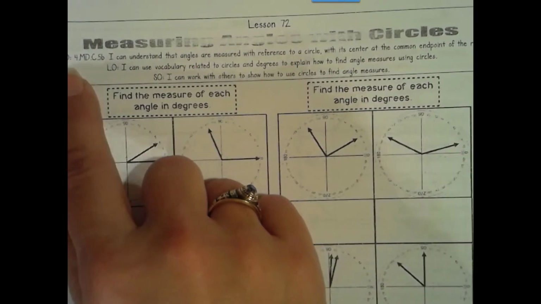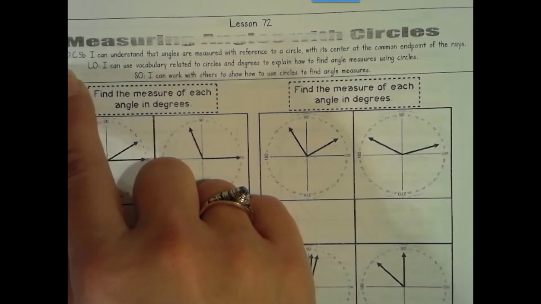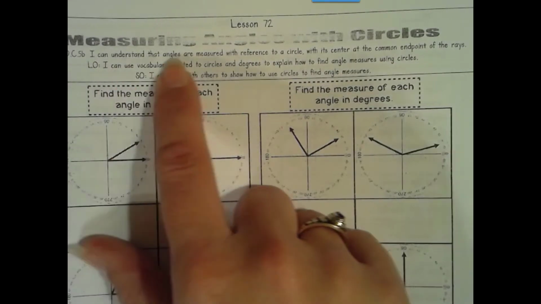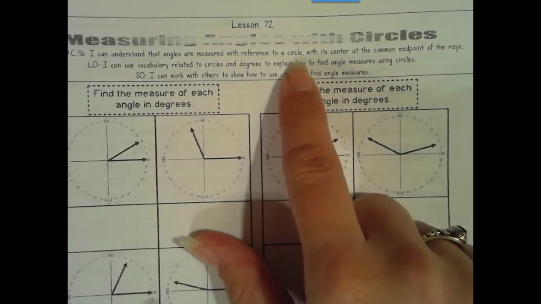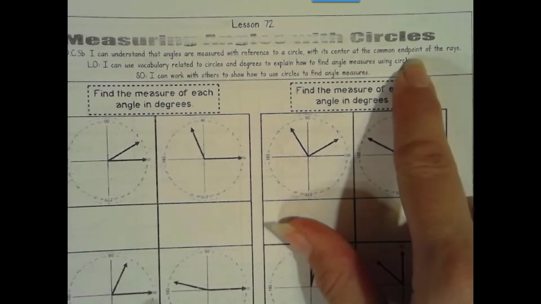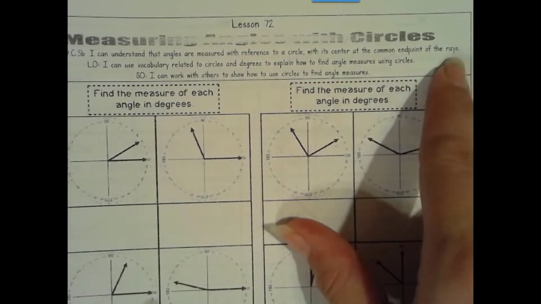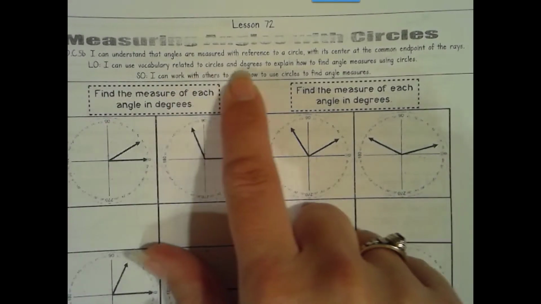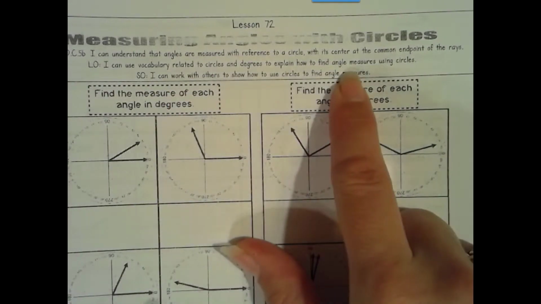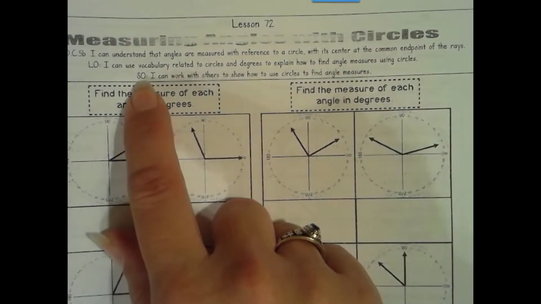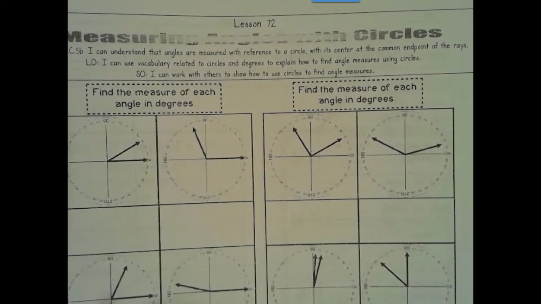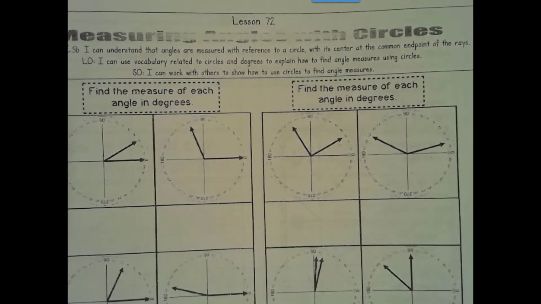So here we go. Content objective for MD measurement data CB5. I can understand that angles are measured with reference to a circle, with its center at the common endpoints of the rays. Language objective, I can use vocabulary related to circles and degrees to explain how to find angle measures using circles. Social objective, I can work with others to show how to use circles to find angle measures.